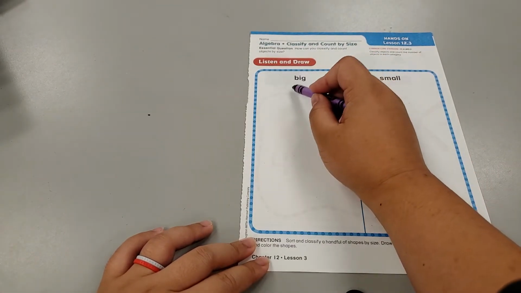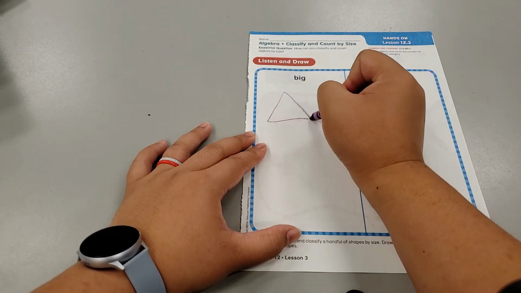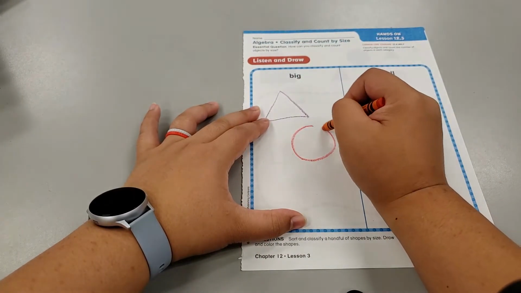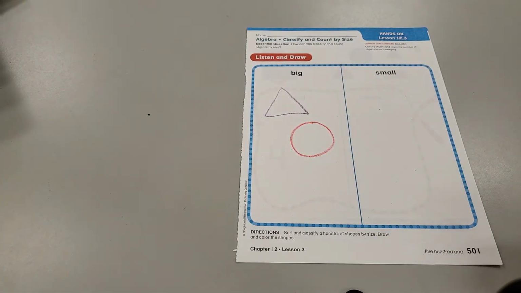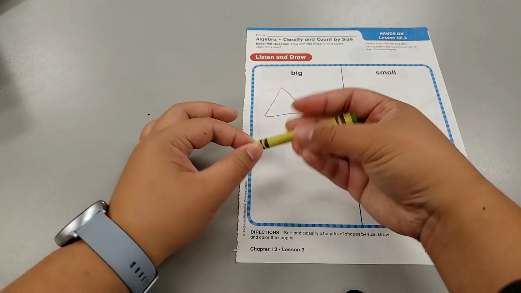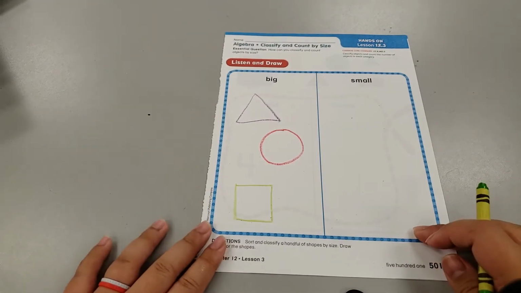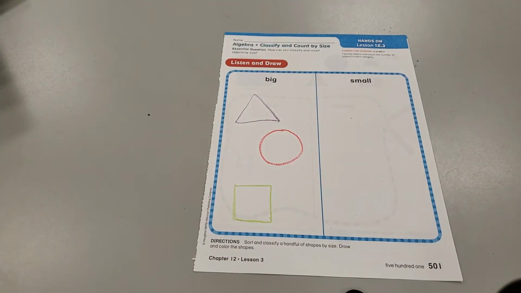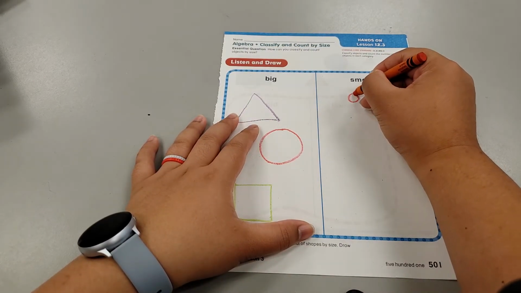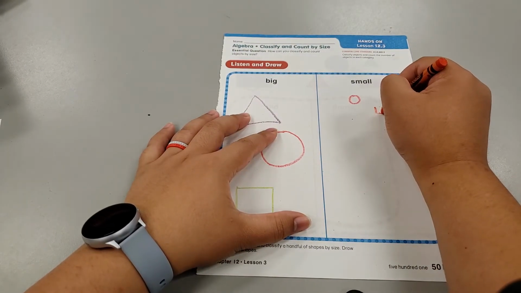On this side, what size shapes can live here? Big shapes. So I will go ahead and create some big shapes to live in my sorting mat. Whoops. Let's try this color, it's nice. Big shapes. Now here, small shapes. Small shapes. Maybe I'll do that one.